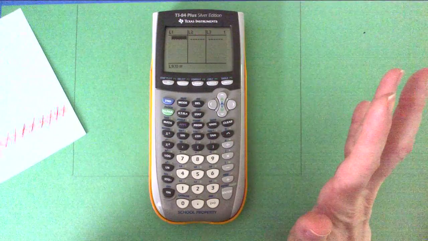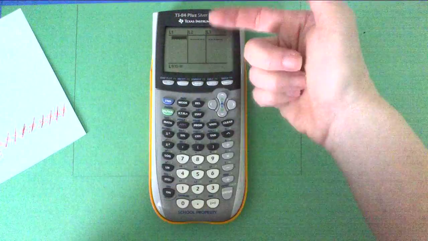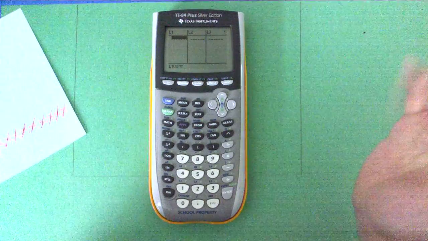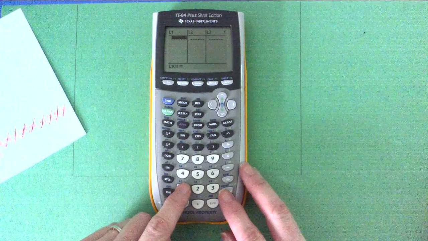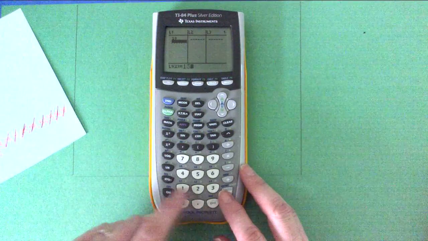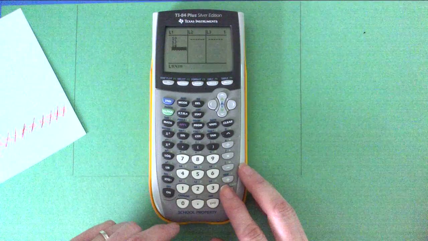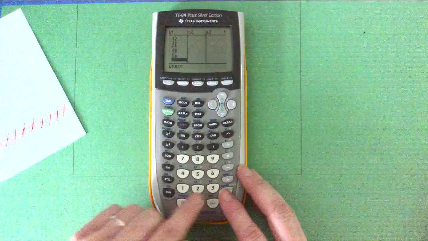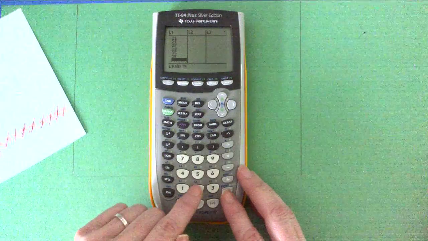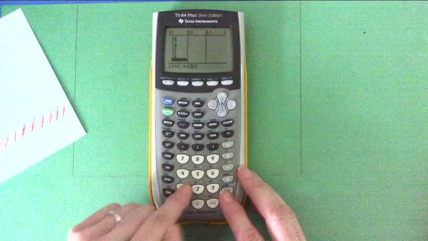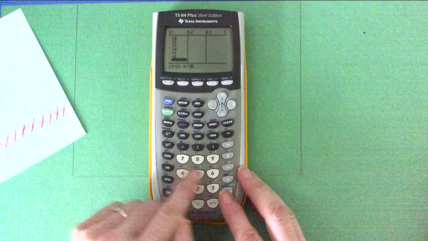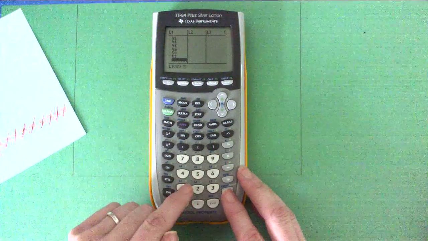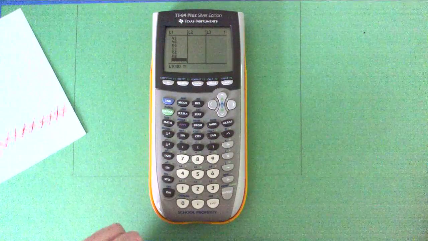Now, all my data from my stem and leaf plot is going to go in L1. I don't use L2 when I'm doing data analysis. I only use L1 and L2 when I'm doing ordered pairs for equations of lines. So for this data, here I go. Got to be careful putting it in. I've got 10, 13, 16, 21, 26, 27, 28, 35, 35, 36, 41, 41, 45, 46, 50, 53, 56, and 58. Okay, all the data is in.